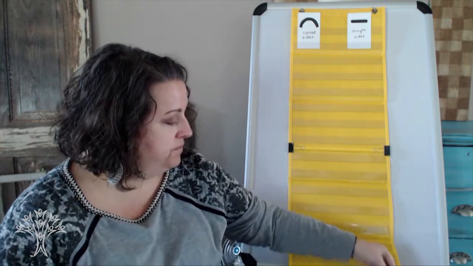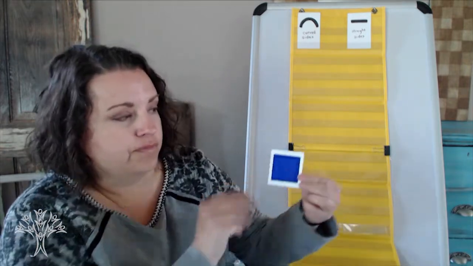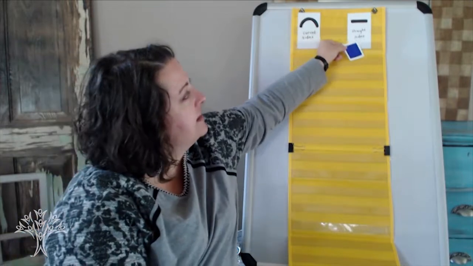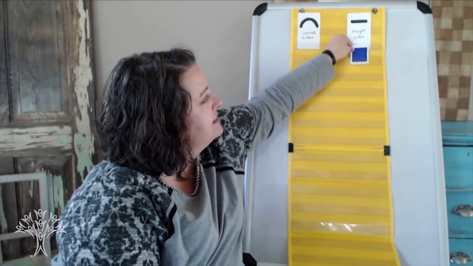So I'm going to grab a shape and I want you to tell me which side. I want you to point to which side I should put the shape. We have a square. Point to which side I should put the square. I think a lot of you said that a square has straight sides.